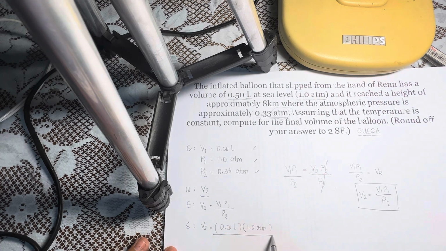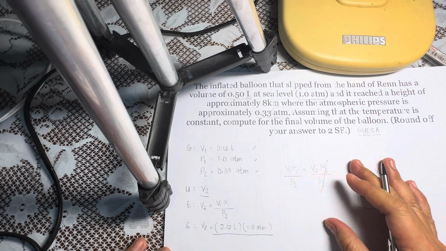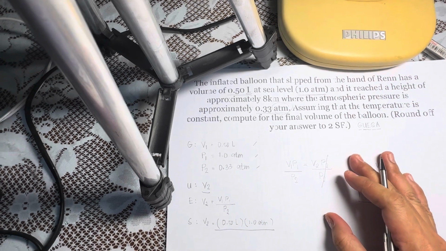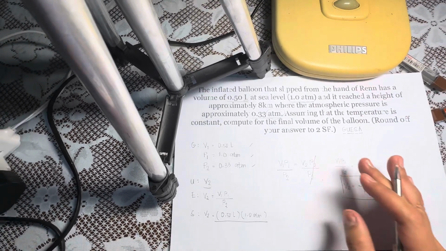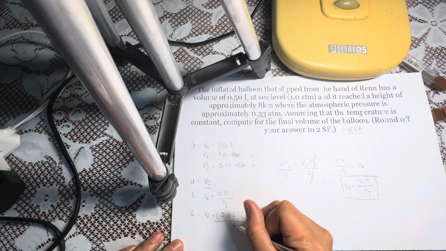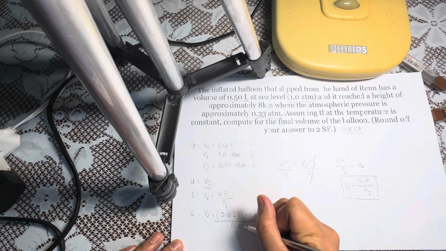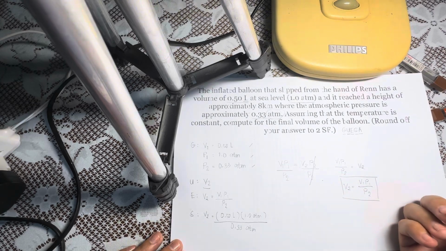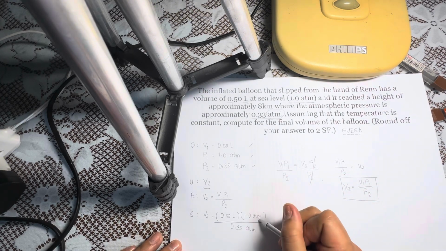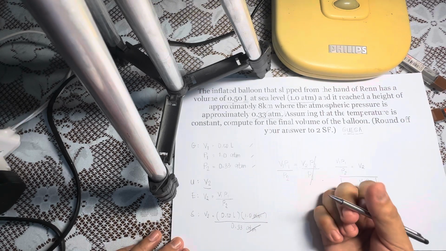And then, divided by final pressure. Okay, final pressure. Yan, ang final pressure natin ay 0.33 atmosphere. Okay, and then next step is we will cancel units. So this is ATM, cancel na po.